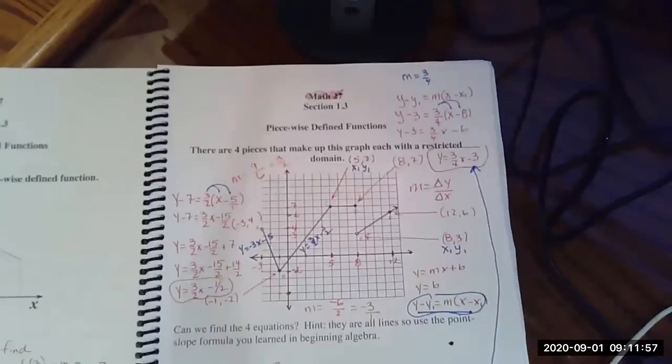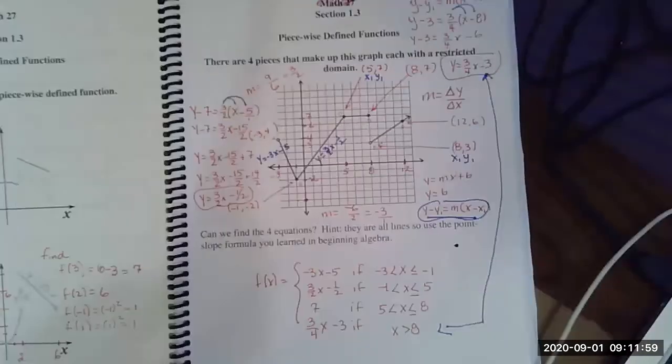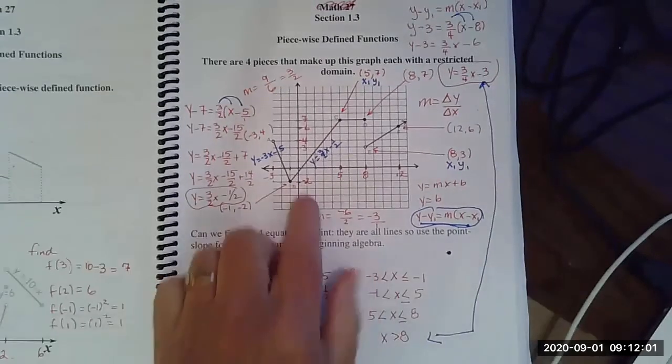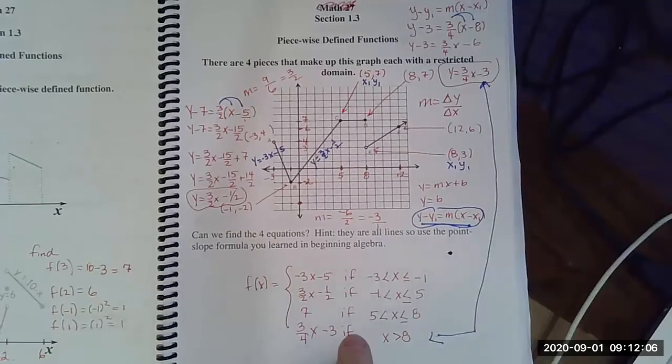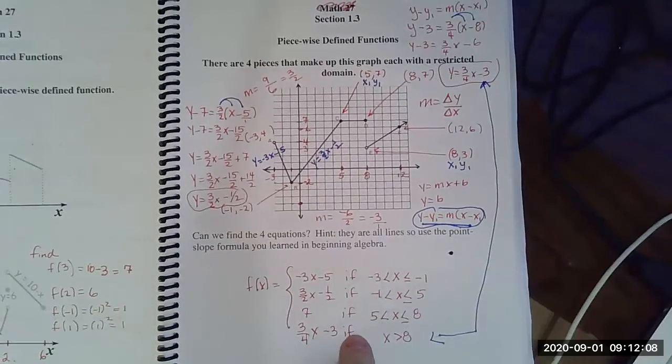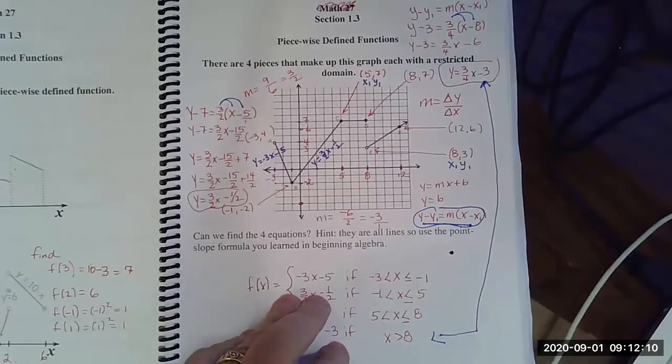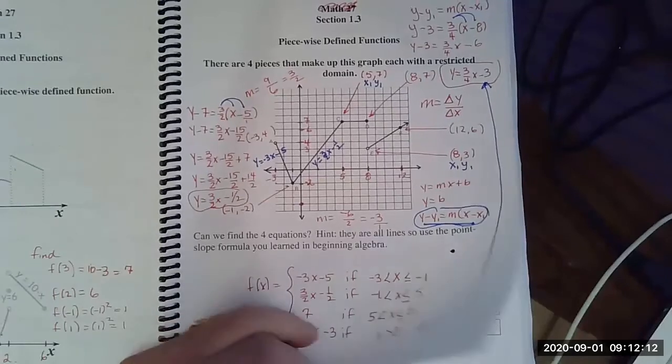So it looks like this is the last one that I finished with. Here I gave you the graph, and we came up with the equations. The next example would be to produce the graph based on the equations. So that's what I'm going to do.